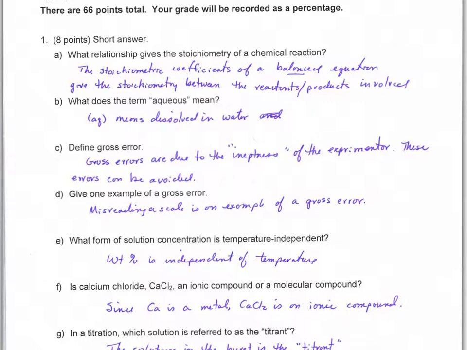Number C, a gross error is that oops, or S blank, blank, blank, error. Honestly, gross errors can generally be avoidable. So give an example of a gross error. I picked misreading the scale as an example of a gross error. Another gross error is where you literally accidentally spill part of your reaction solution. Some loss is inherent, but that's not.